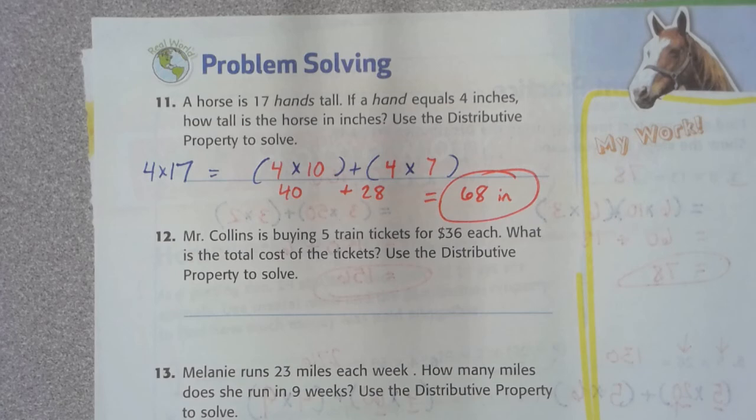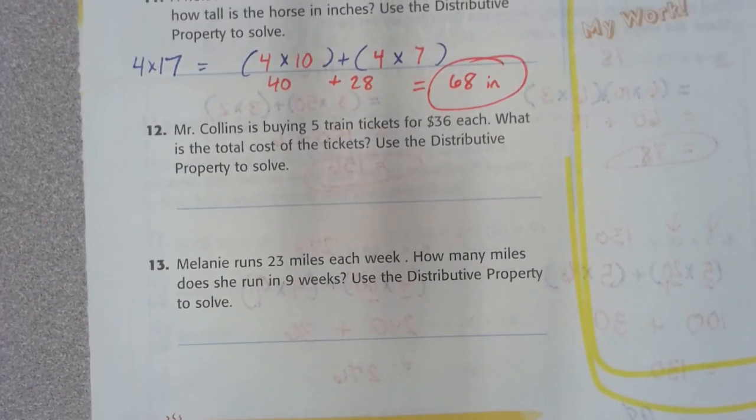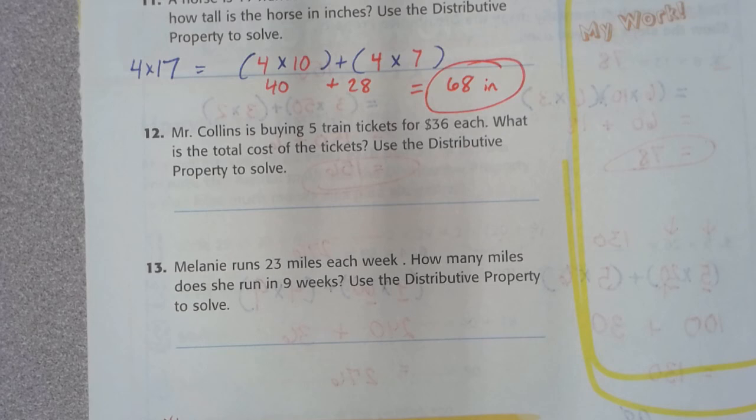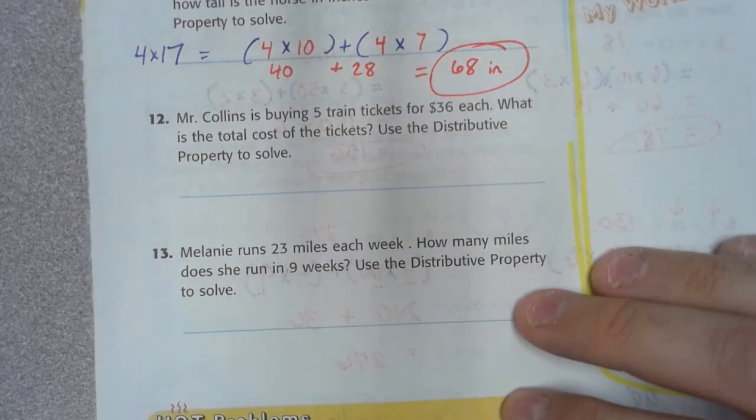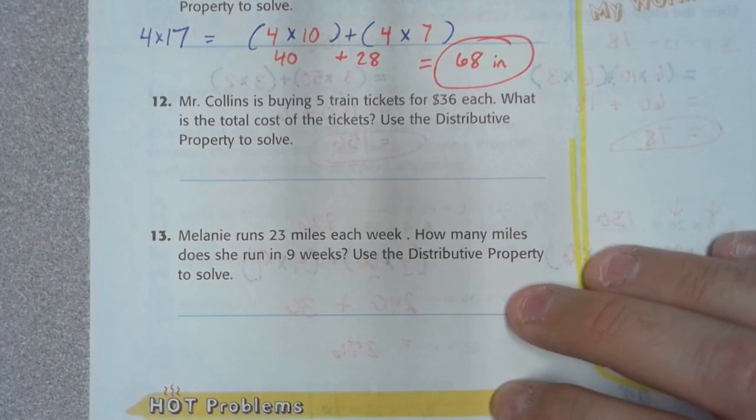68 inches. Mr. Collins is buying 5 train tickets for $36 each. What's the total cost? Use the distributive property. All right. So, Mikey, you want to try this one? No. Who wants to try this one? Okay, Lauren, walk me through it.